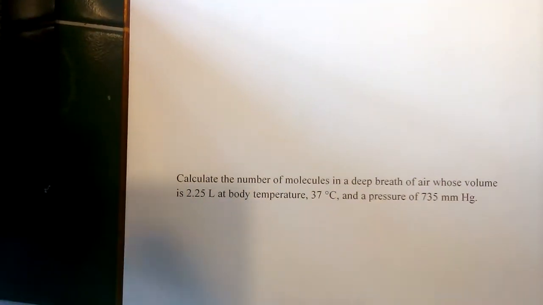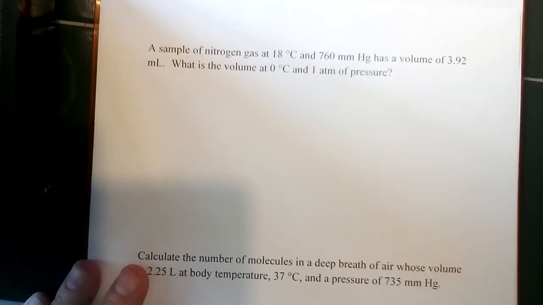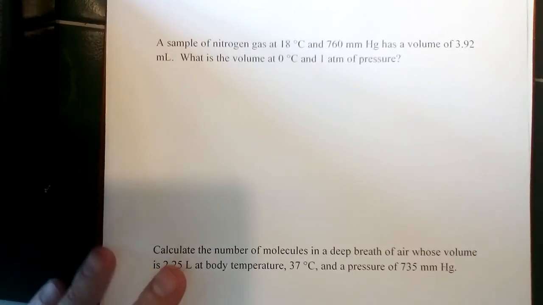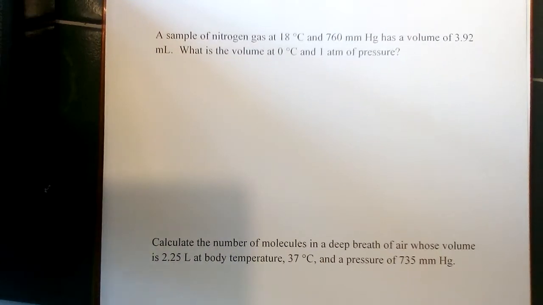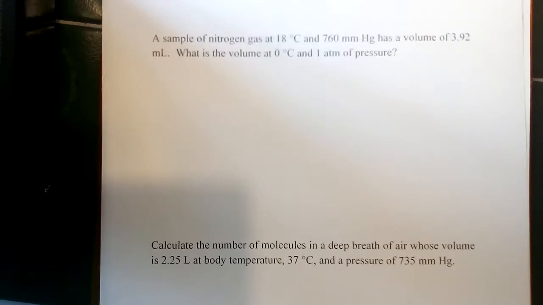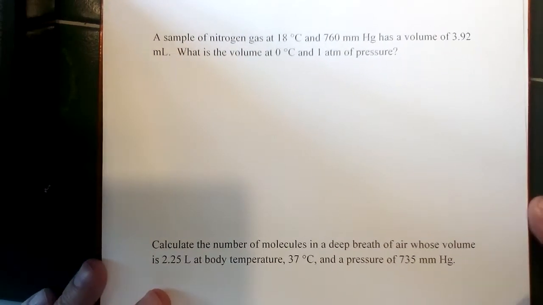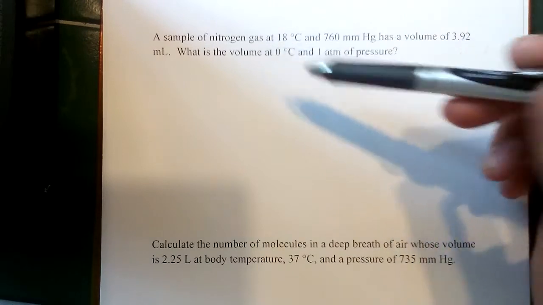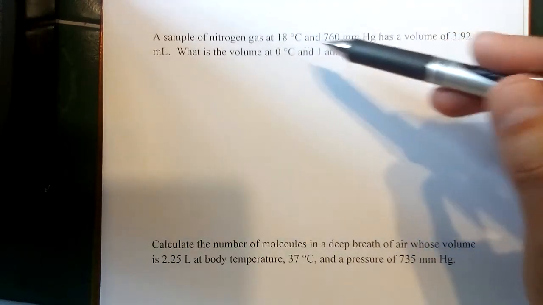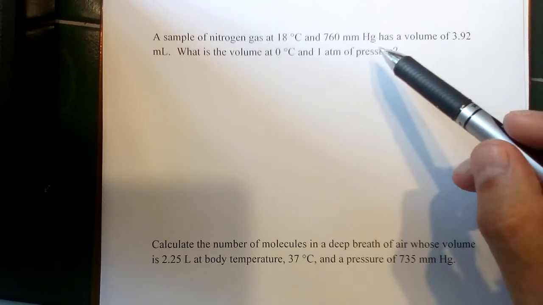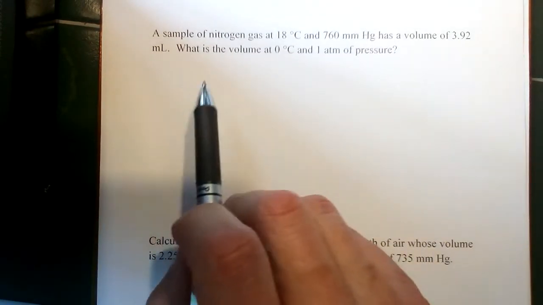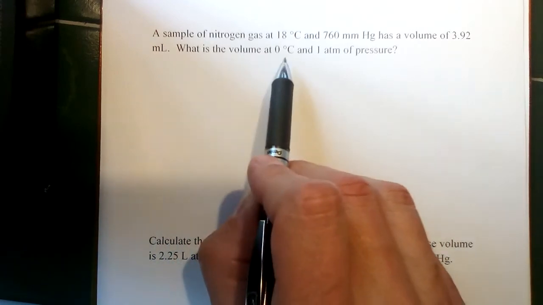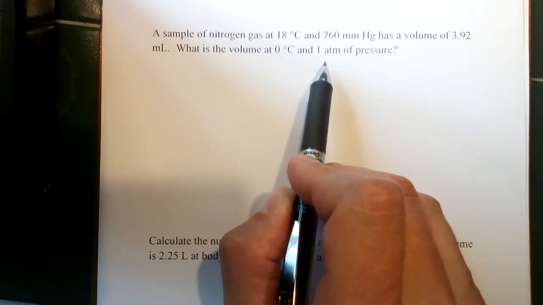Okay, gas laws. So a couple more example problems here. And again, let's try to keep track of how we are approaching figuring out the appropriate equation to use, or the right gas law to use. So in this question, we've got a sample of nitrogen gas. It's at 18 degrees Celsius, 760 millimeters of mercury pressure, and the volume of the gas is 3.92 milliliters. We want to know what is the volume at 0 degrees Celsius and 1 atmosphere of pressure.